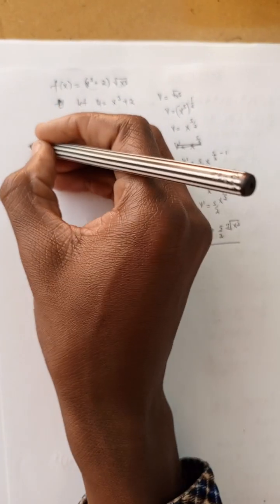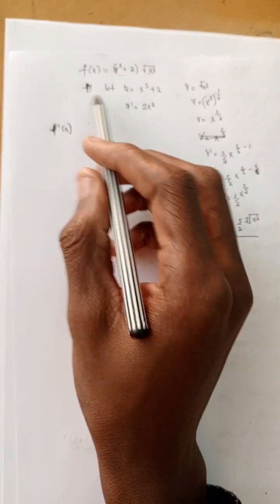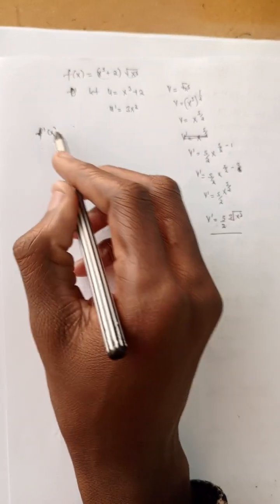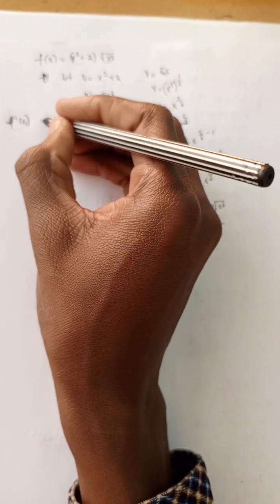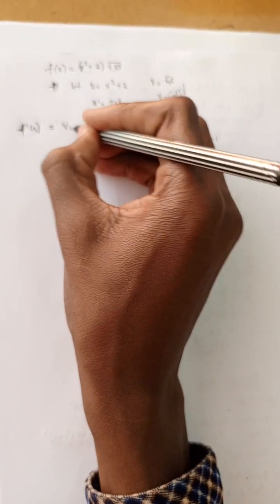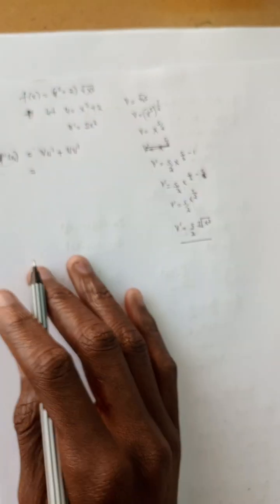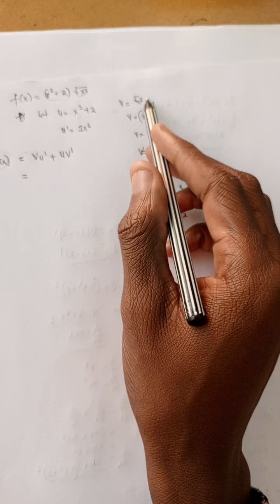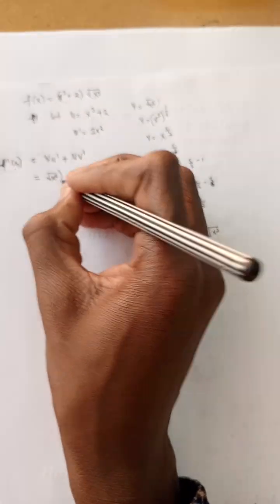So now back to our formula, we'll say f prime of x. In this case, we're given f of x, so we'll say f prime of x is equals to v u prime plus u v prime. So what is our v? Our v, we'll use the original, so x to the power 5.